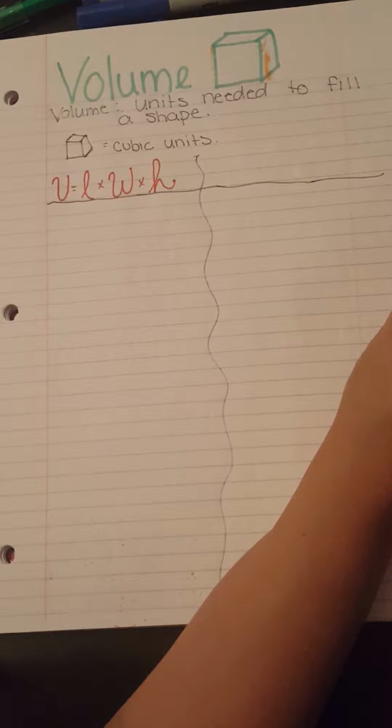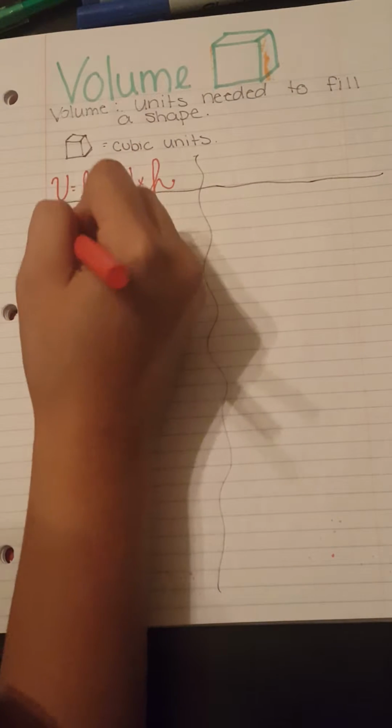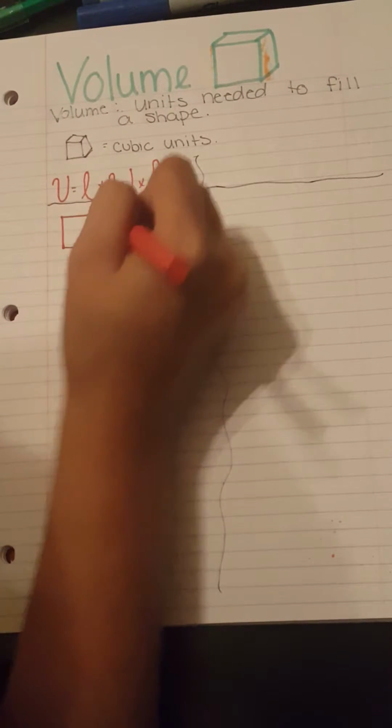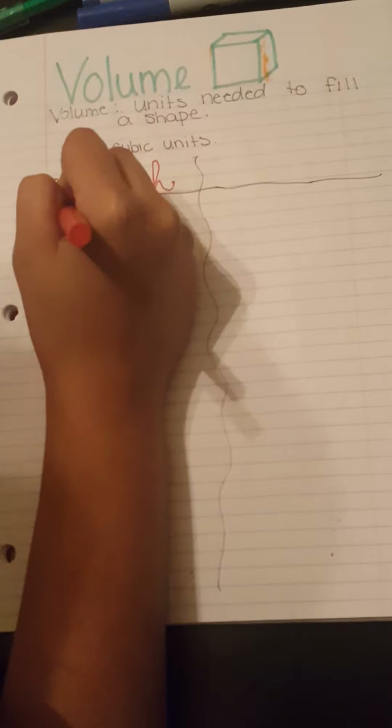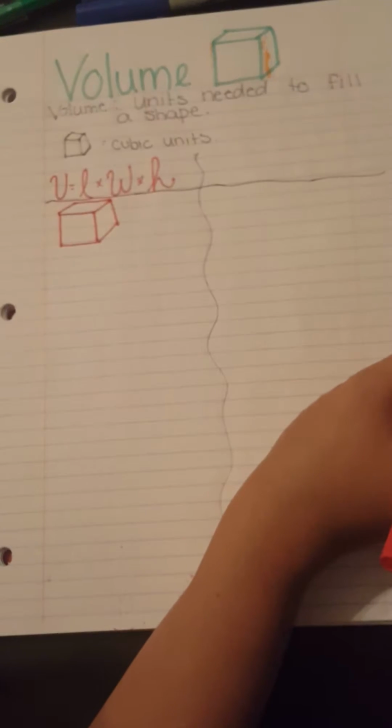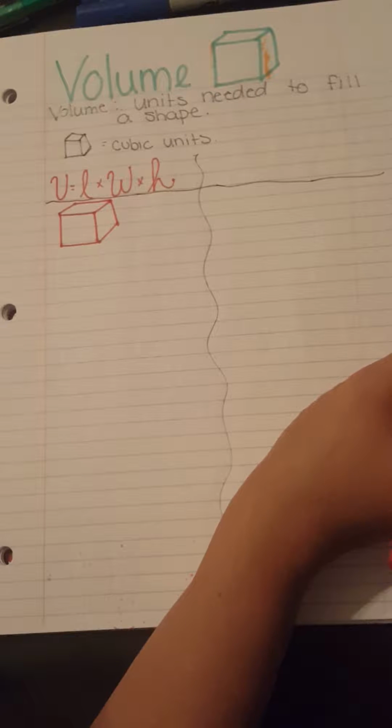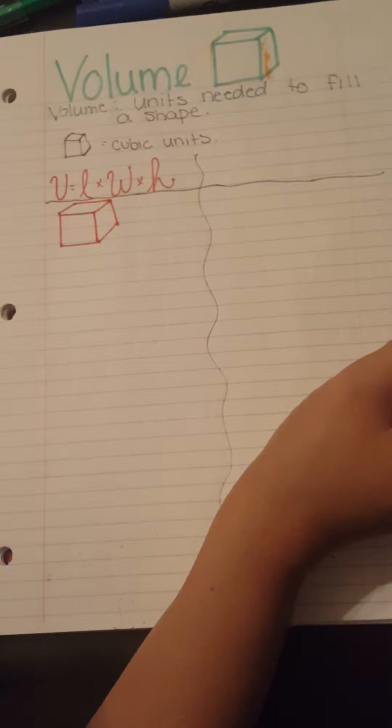Volume equals length times width times height, where they give you a three-dimensional figure such as this one. And they tell you to find the volume.